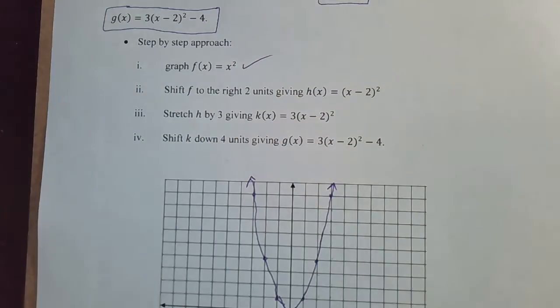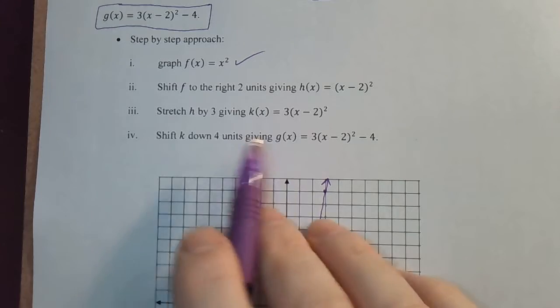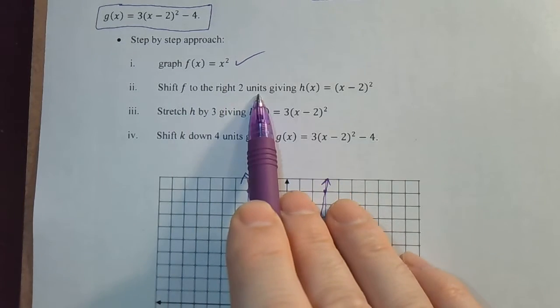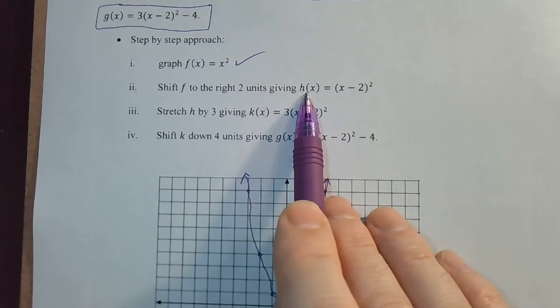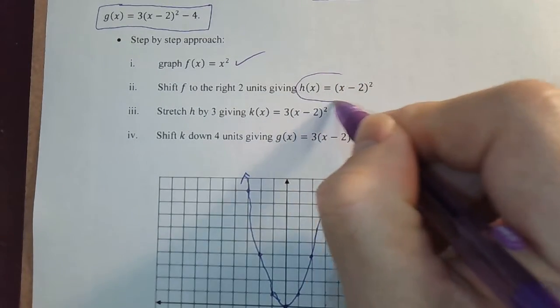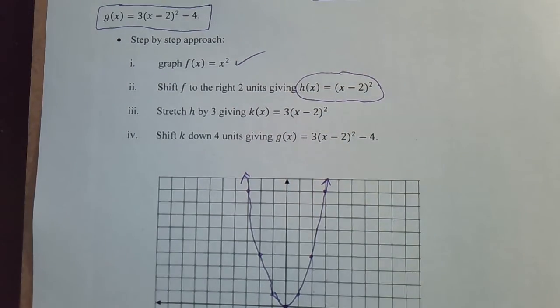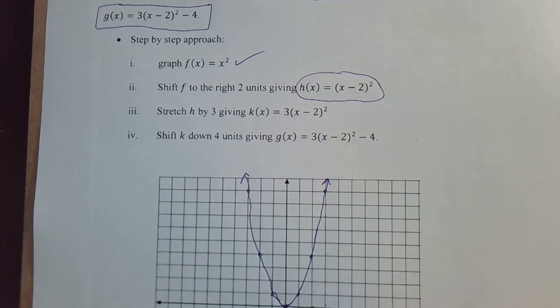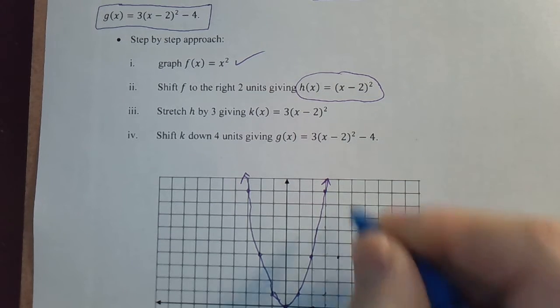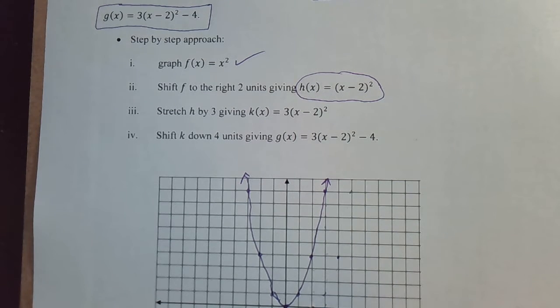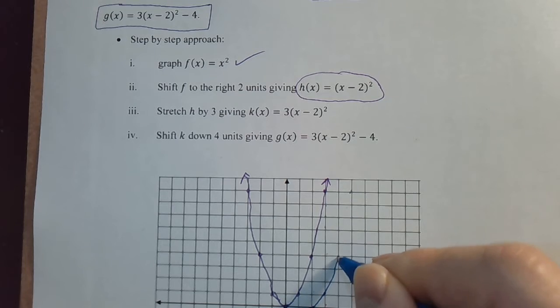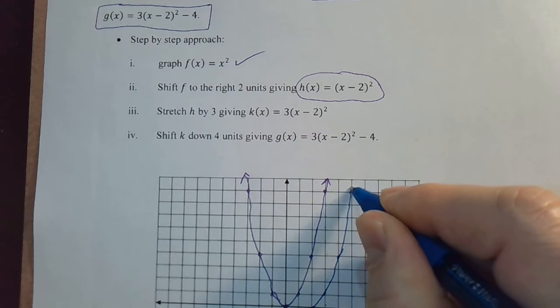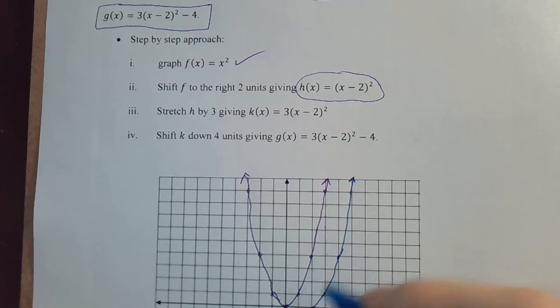This I've already done. Now, shift f, this function we just did, to the right 2 units, giving us what would be this. I'm going to call it h. So if we shift that to the right 2 units, it should look, if I could draw well, exactly the same, only 2 units to the right.